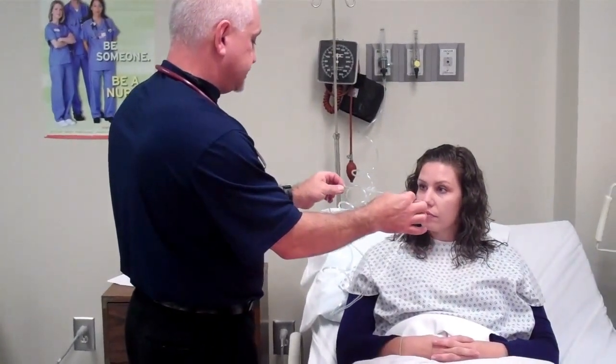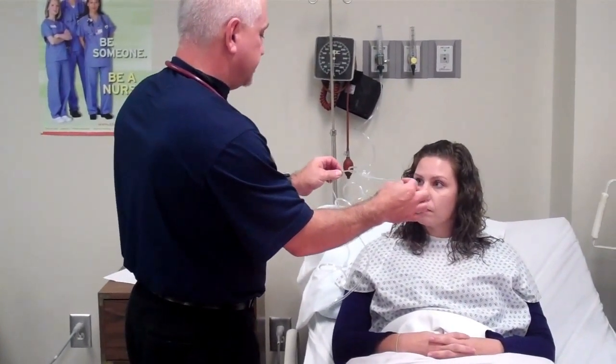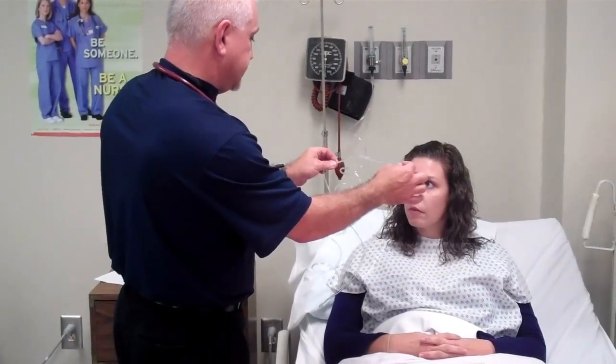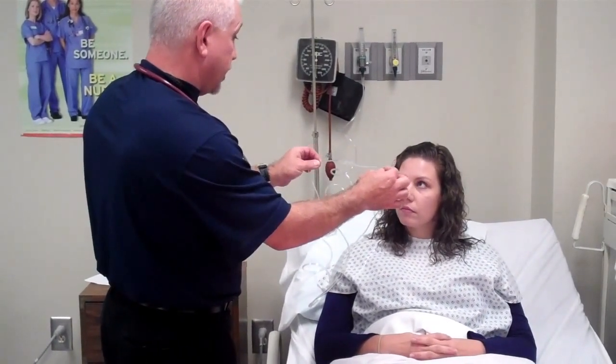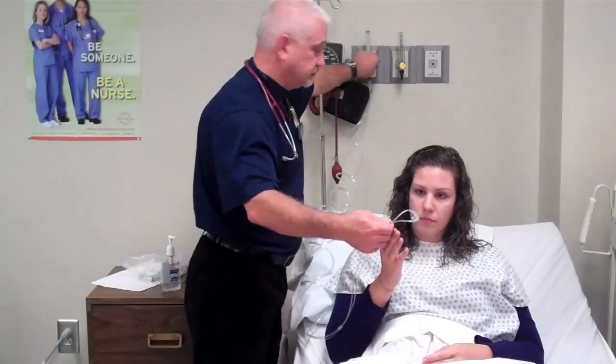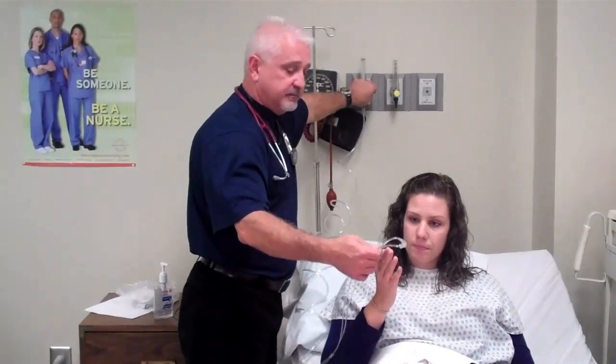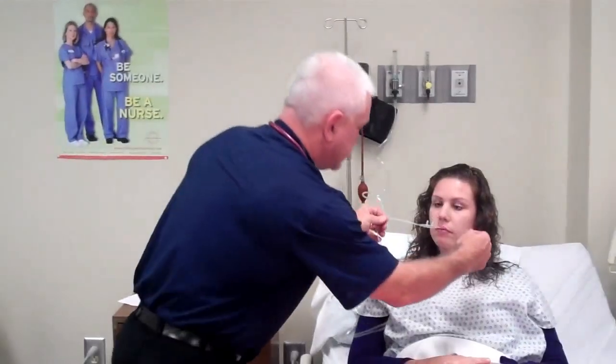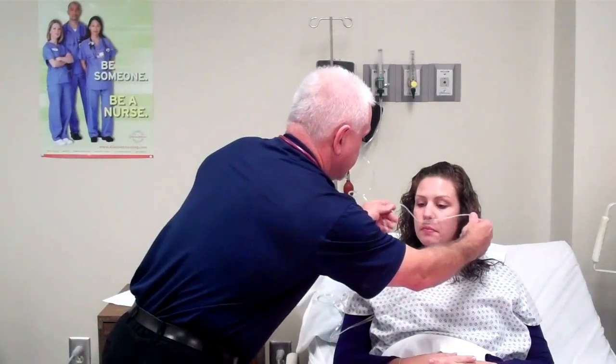You see those 2 little prongs there, Miss Hatch? Mhm. Those prongs will be sitting inside of each side of your nose, and it'll be providing oxygen in a low flow. I want you to kind of feel the flow. Okay? Now at this point, since the patient has felt it, I will go ahead and place the nasal cannula on the patient.